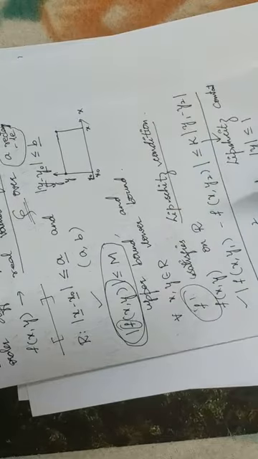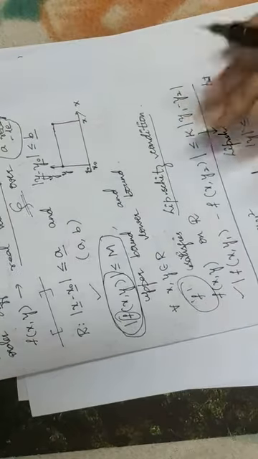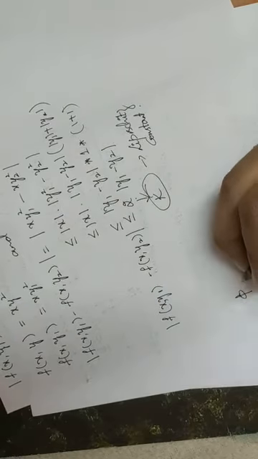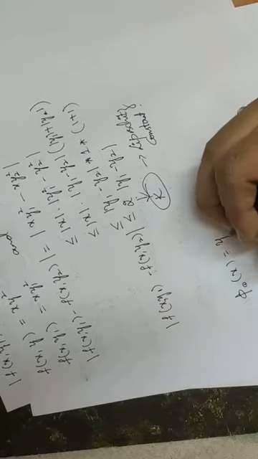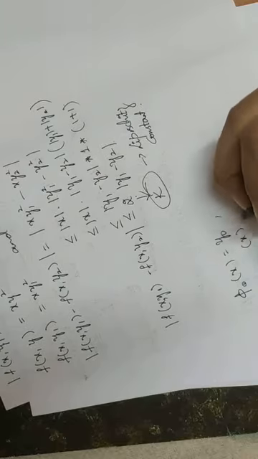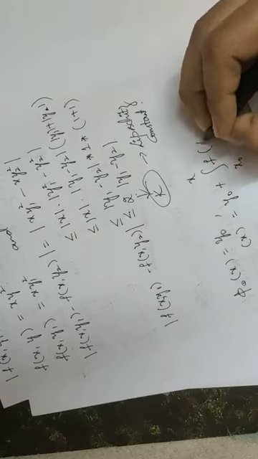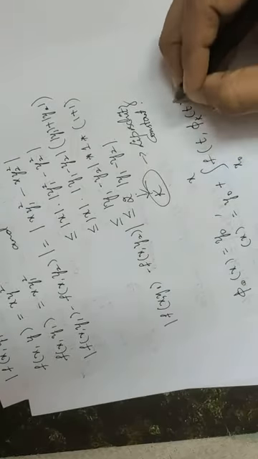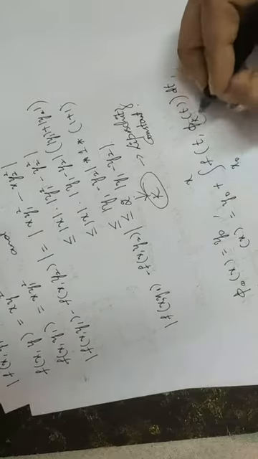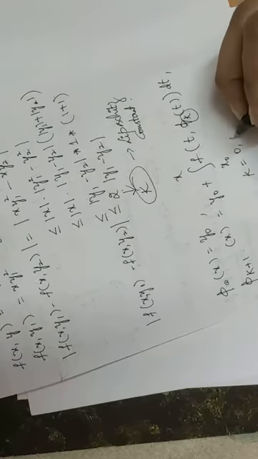If your f satisfies the Lipschitz condition on region R, then the successive approximations, phi naught of x is equal to y naught and phi k plus 1 of x is equal to y naught plus integral from x naught to x of f of t comma phi k of t into dt, where k varies from 0, 1, 2, 3, and so on, right?